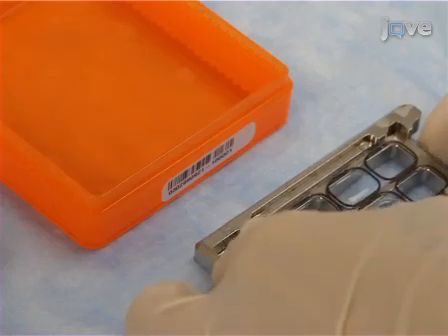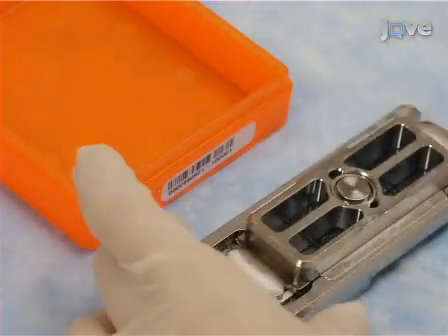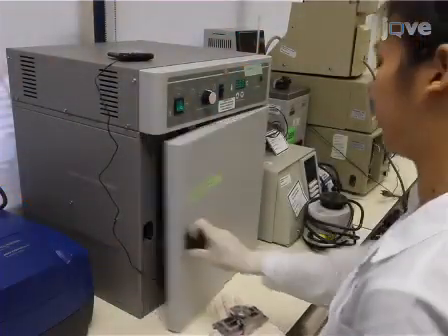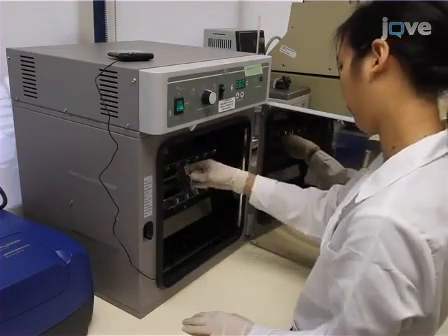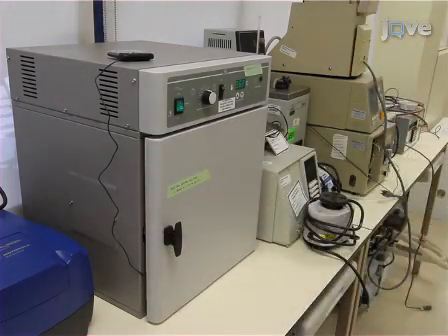Next, place the Agilent printed Virochip array with the side marked Agilent down on top of the gasket slide and fasten the screw tightly. Place the hybridization chamber in a 65 degrees Celsius oven and hybridize overnight using a slow rotation of 10 rotations per minute.